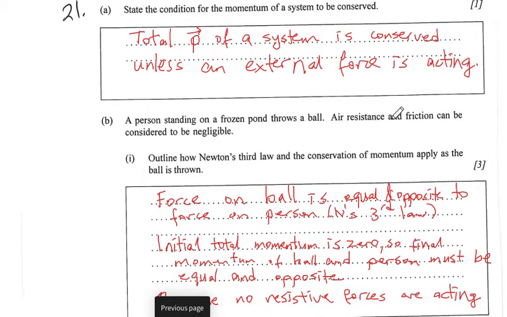Okay, definition of the condition of momentum conservation. The total momentum of a system is conserved unless an external force is acting. This second part is crucial in this definition. You have to include that, as that is the condition for momentum conservation.